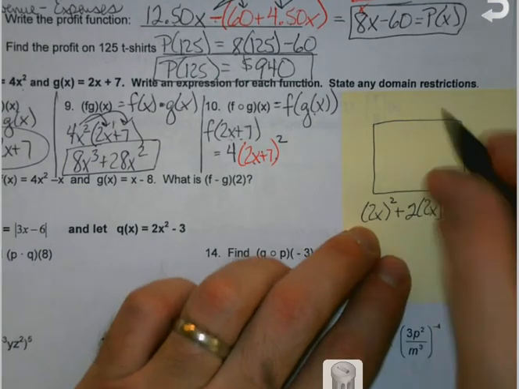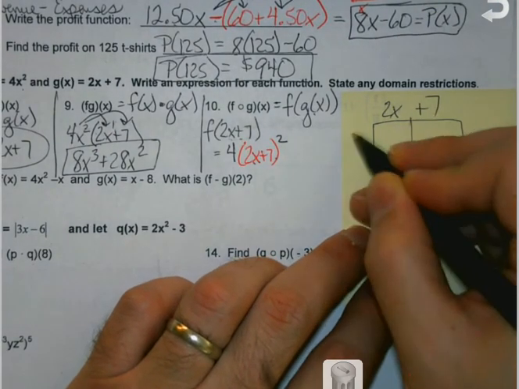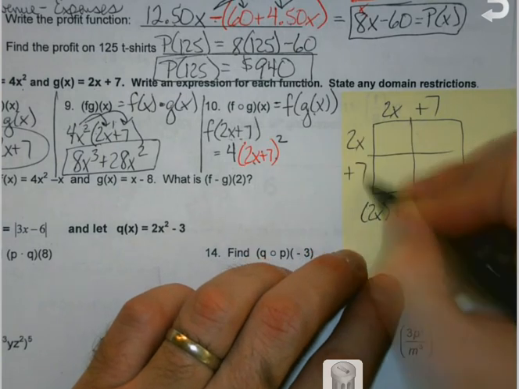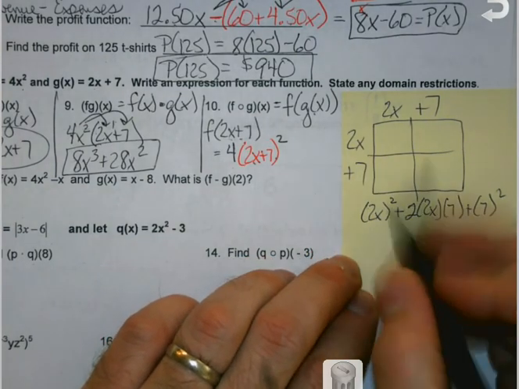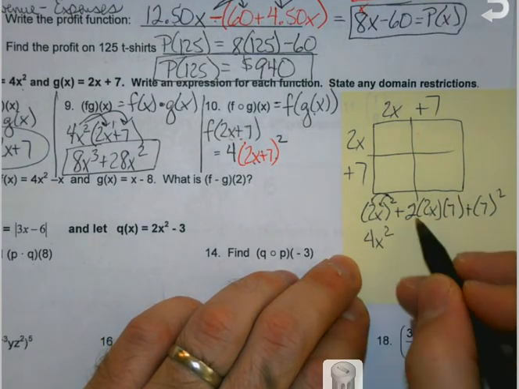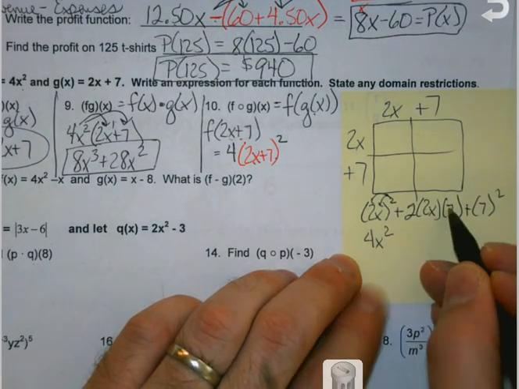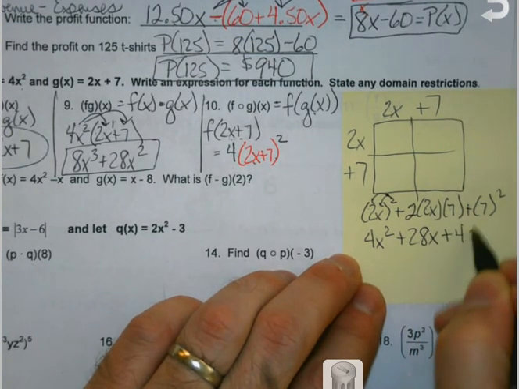Again, you also could do this though. I like to give you options because some of you like formulas, some of you like visually seeing all the parts. So if I do it with the formula, I'd have 4x squared, 2 times 2 is 4 times 7 is 28x, plus 49.